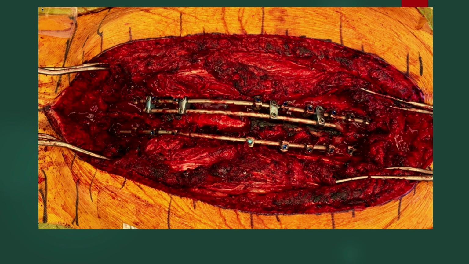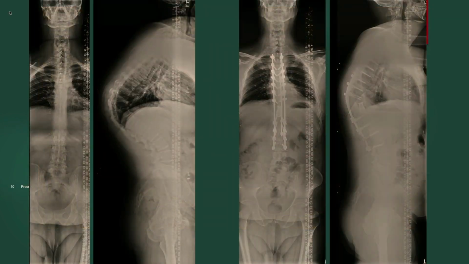And then in this case, we actually used a PJK prevention technique and did percutaneous fixation proximally to prevent excessive reciprocal kyphosis or PJK. And so this is his result here, and try to avoid overcorrection as well.